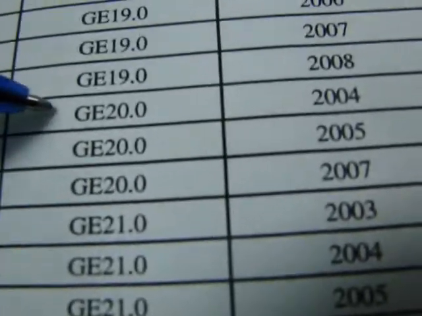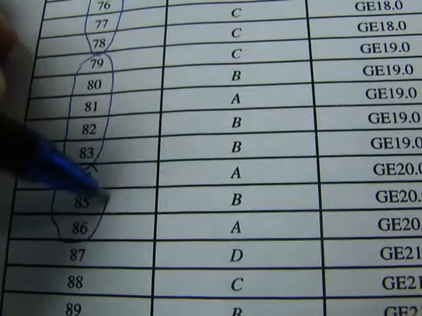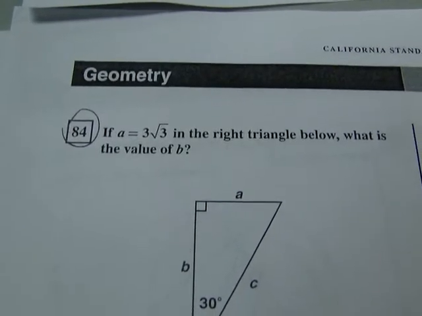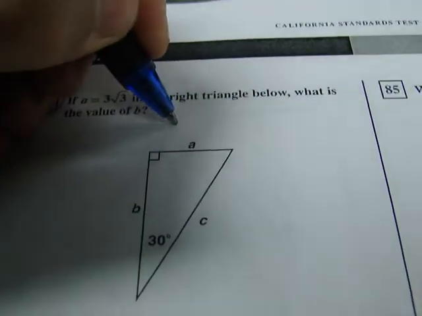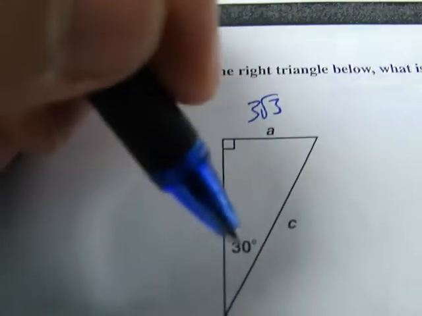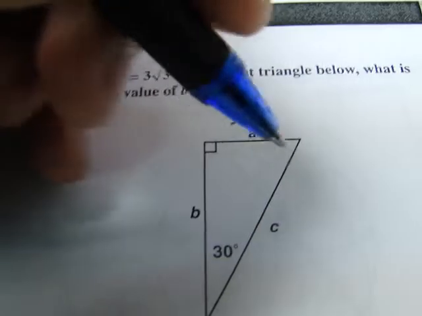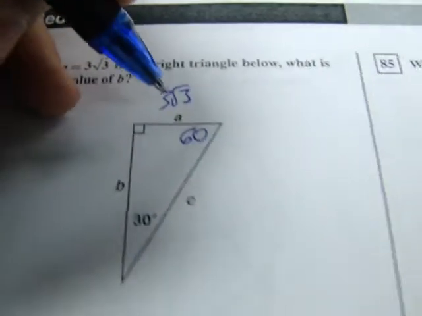This is Standard 20. Standard 20, as you can see, is these problems right here, 84 through 86. Just 3 problems. So we'll start with number 84. 84 says, if A equals 3 square root of 3 in the right triangle below, what is the value of B? So 3 square root of 3, and we want to know this. This angle is 30, and this is 90, so by triangle sum theorem, we know that this is 60.